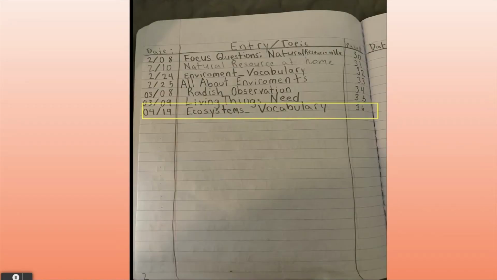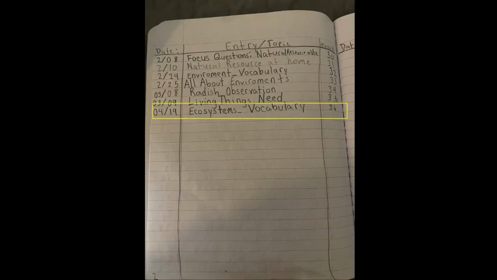To get started, please open up your journal to page 2 and let's set up our journal with our entry topic and on what page it will be. So first, you want to write today's date, which is 04/19. The topic we are adding is ecosystems vocabulary, and we are adding it on page 36. We'll give you guys about 2 minutes to add that into your table of contents.